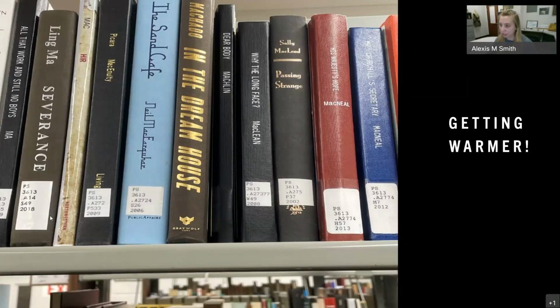So if I start all the way at the left here, Severance by Ling Ma, PS 3613. Okay, so far that matches the call number that we have. Then it goes .A14. That does not match our call number. Our call number's third line is .A2. So I know I have to move to the right, because we read call numbers left to right, top to bottom.